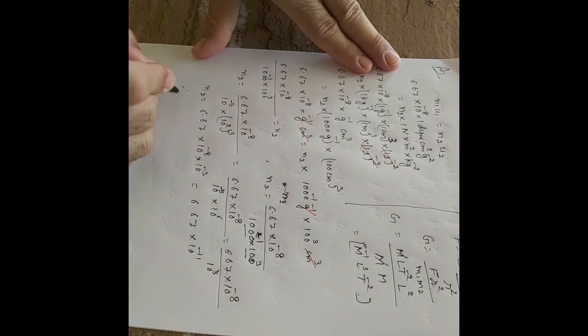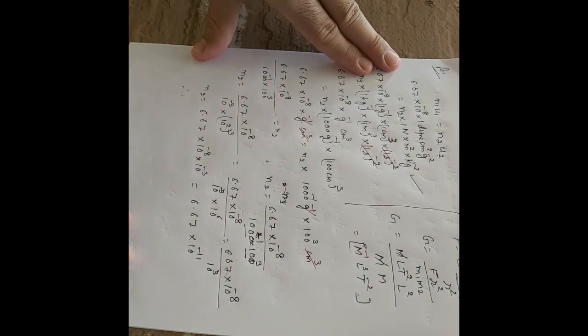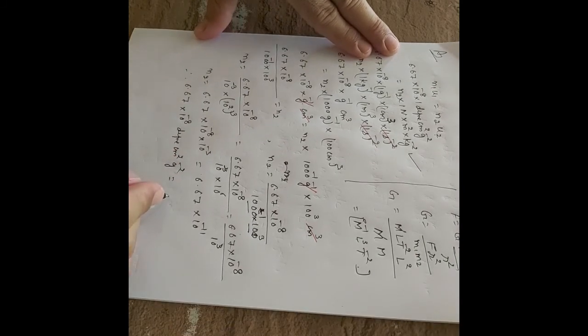So I can say, put here, so what will I find? I can say 6.67 × 10 to the power minus 8 dyne centimeter square per gram square is equal to, how much?